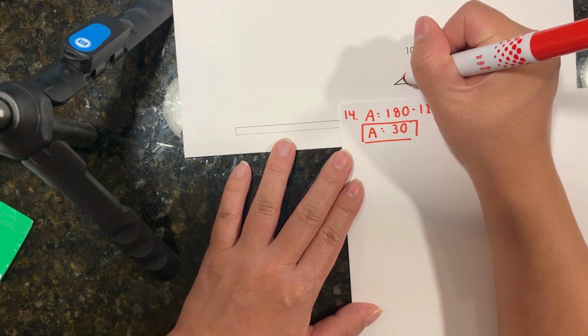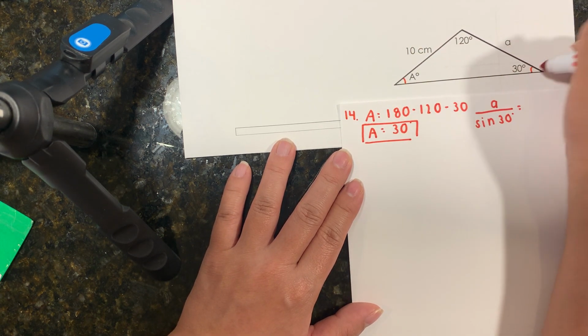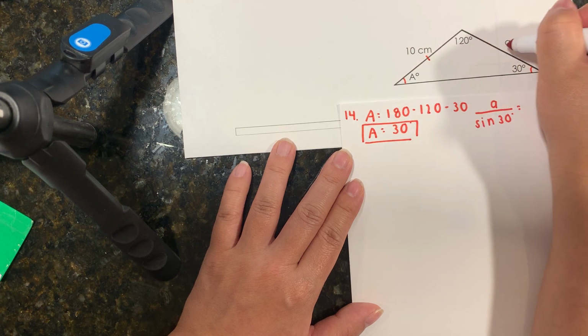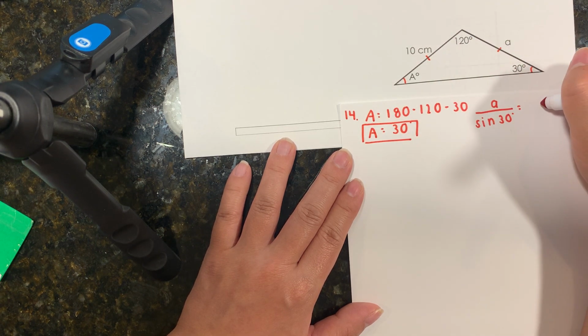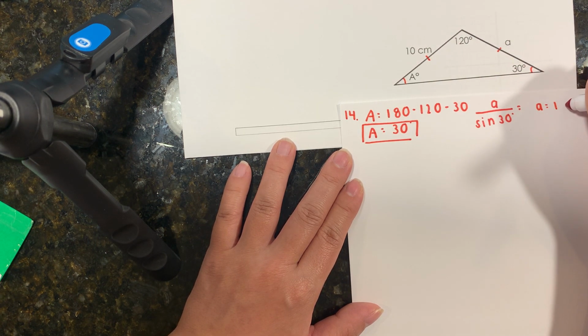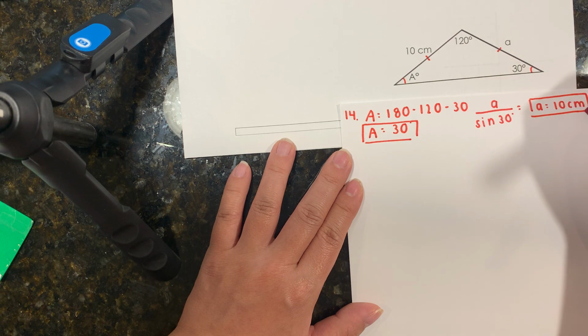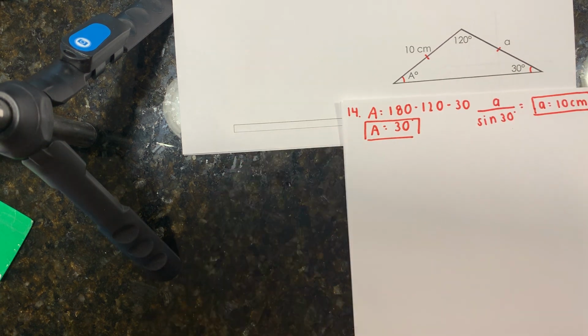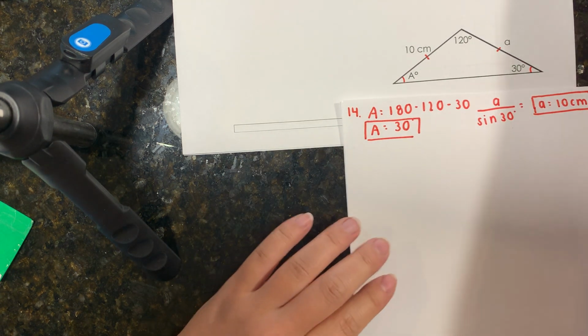If this angle is 30 and this angle is 30, that means that these sides are going to be equal to each other. So that means A is going to be equal to 10 centimeters. So you actually didn't need to use the law of sines for that one. You could have actually figured that out without using a calculator.